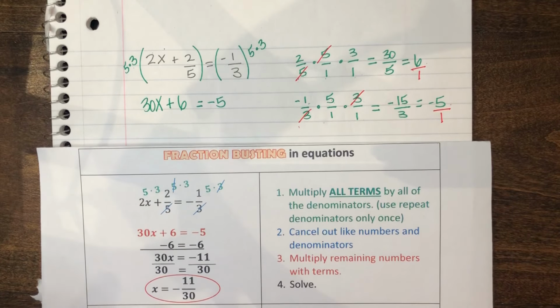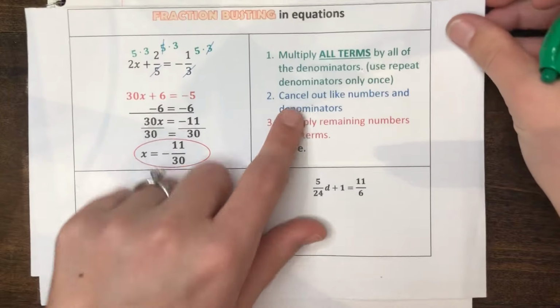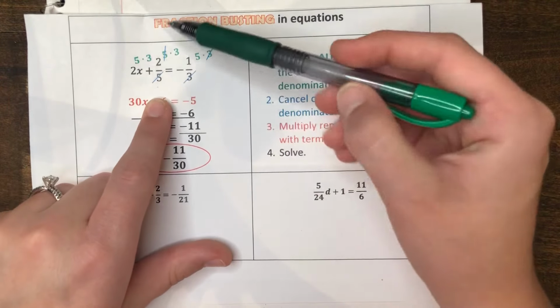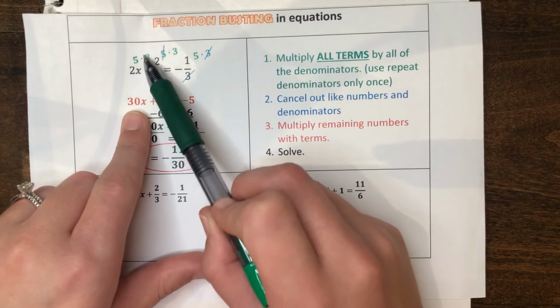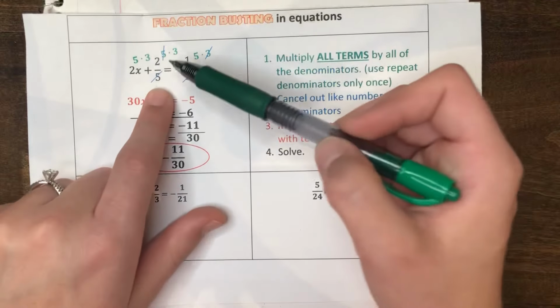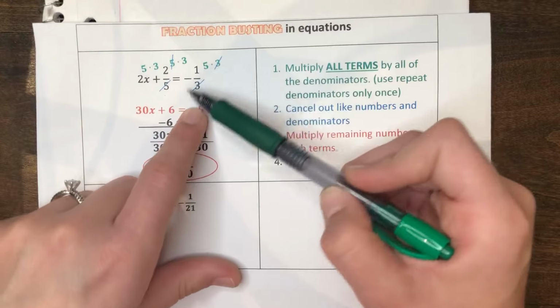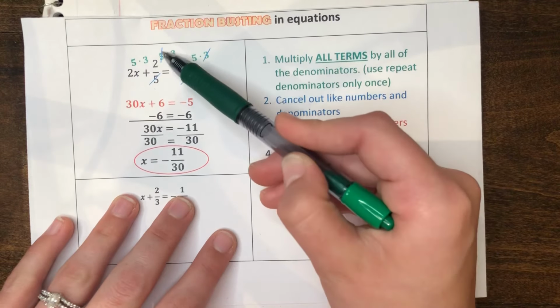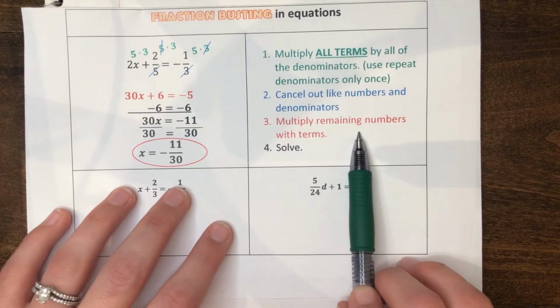Now, instead of actually multiplying them out and then canceling out values of 1, your second step is to actually cancel out those values of 1 now. So if the term does not have a denominator, there's nothing that you can create 1 with, and you'll just have to multiply those. But notice our 5s cancel here, just like they did here. Our 3s cancel out to make 1, just like they did here. So after you multiply all your terms by all of your denominators, after you can cancel out your values of 1, now you just multiply the remaining numbers.